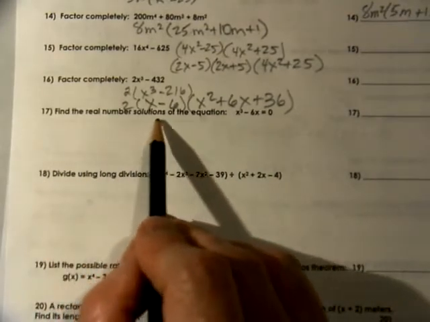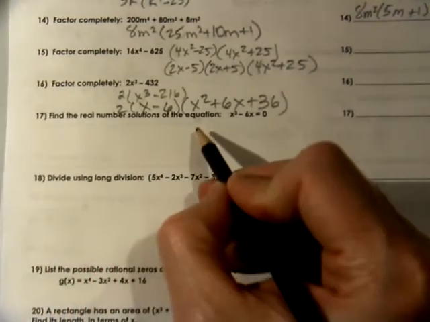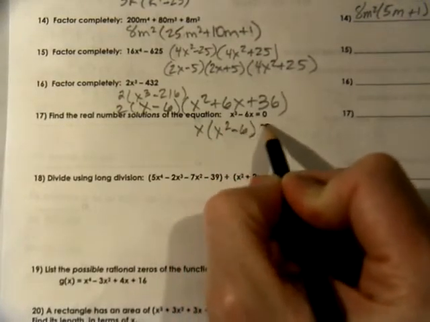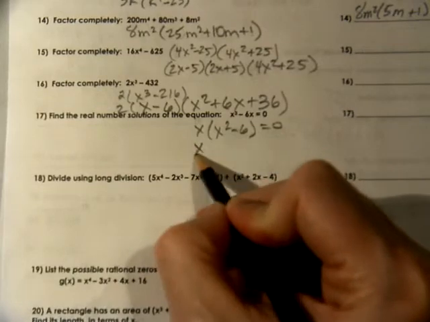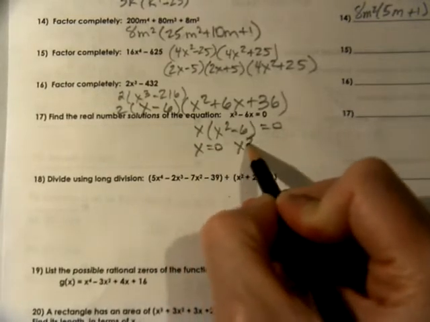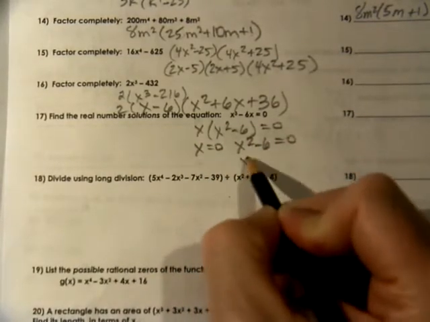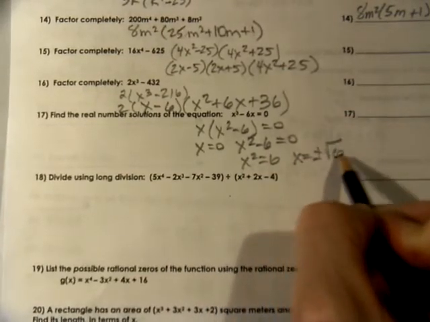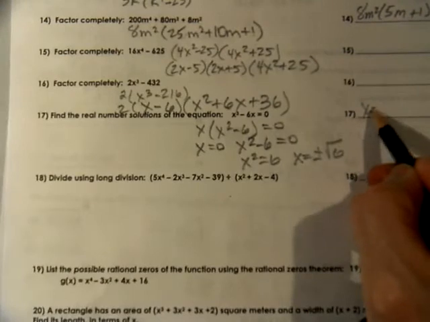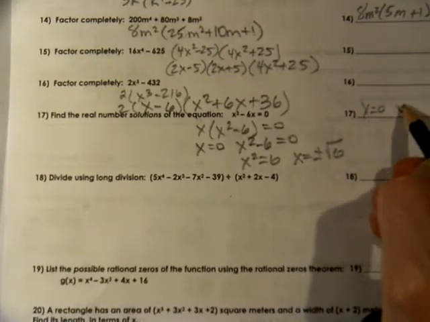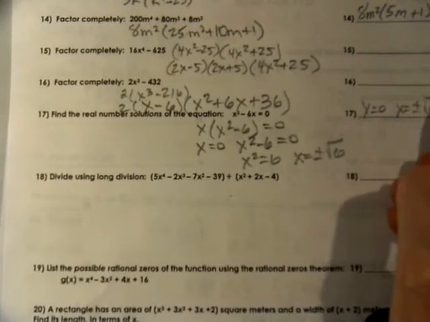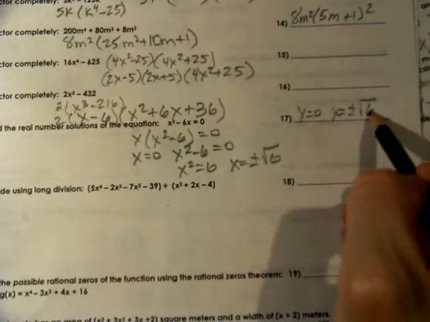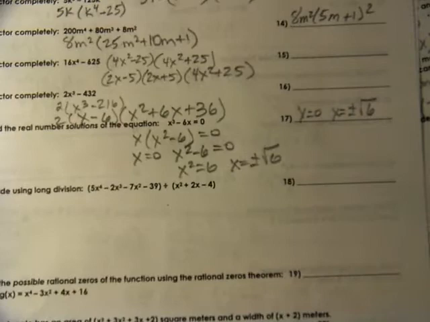Find the real solutions of this equation. It looks like we can pull the x out. And then we use the zero product property. So we're going to have x equals 0 and x equals plus or minus root 6. Now the square root of 6 is not reducible.